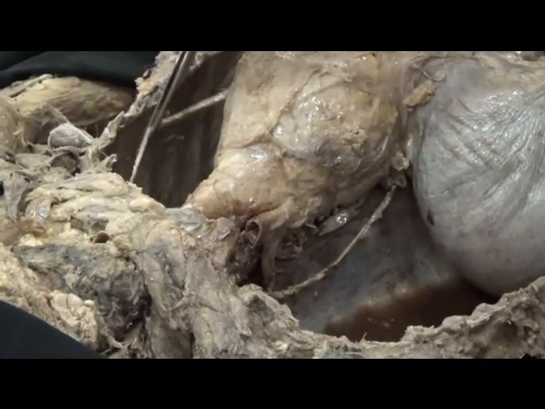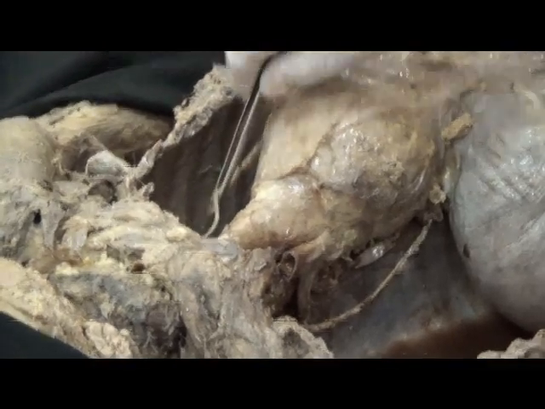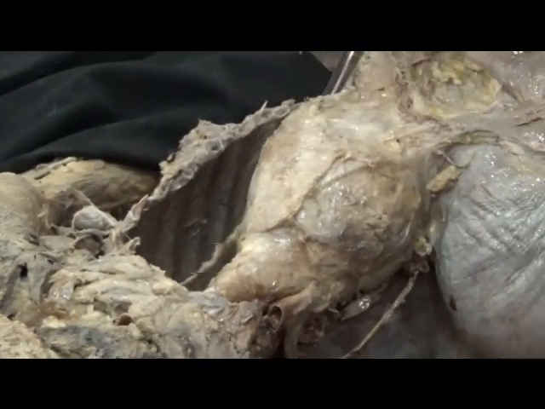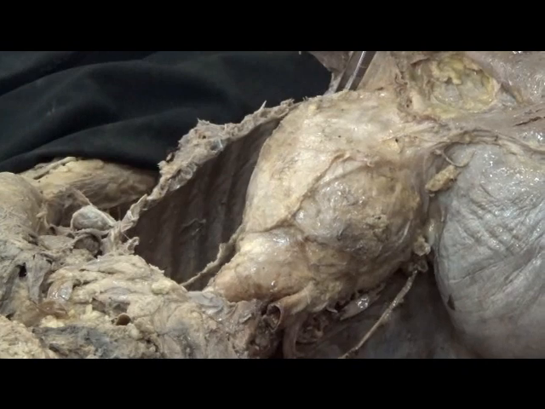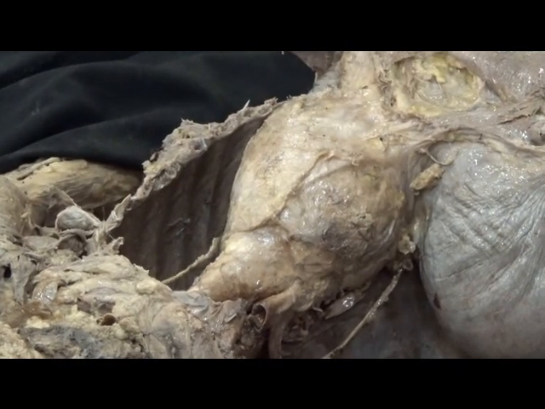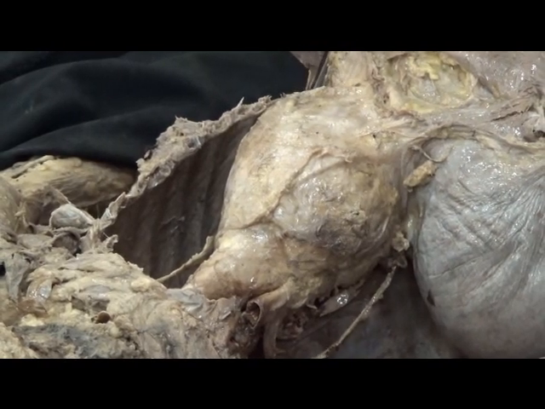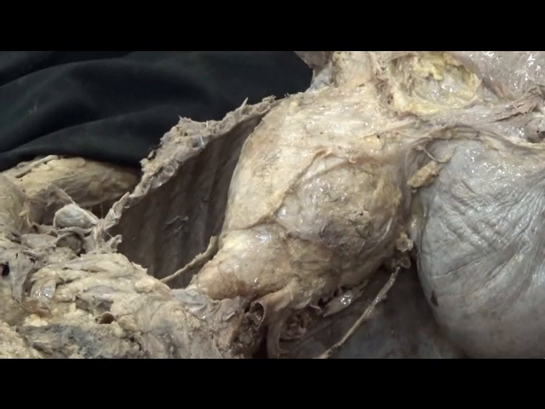And this is the left phrenic nerve. It lies on arterial blood on the left ventricle covered by the pericardium. It supplies also the left cupula of the diaphragm, which lies at a lower level than the right cupula.